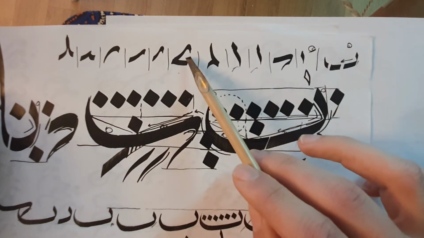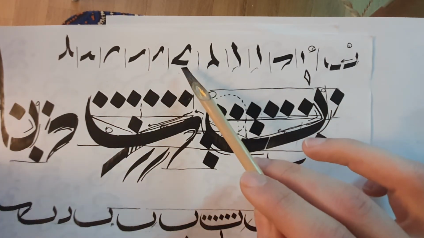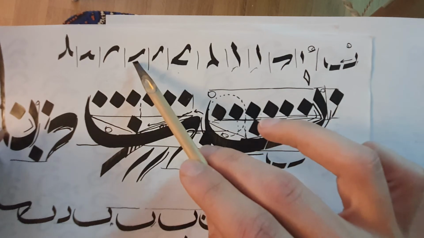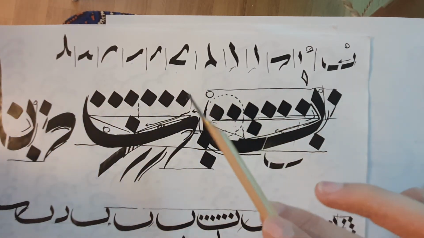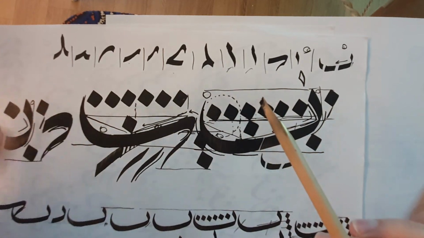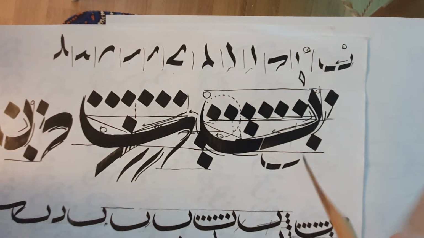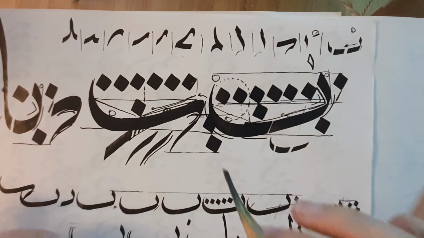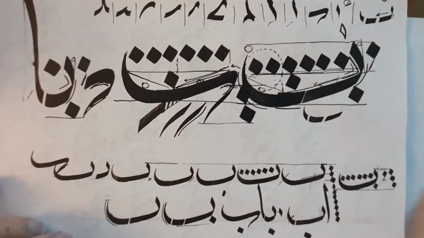So for example, this we use with letters such as ha and mim. Here we have ones for the letter ha, for letter ya. So we might as well just stick to the letters that we know how to write.